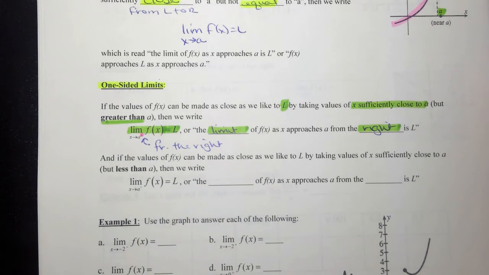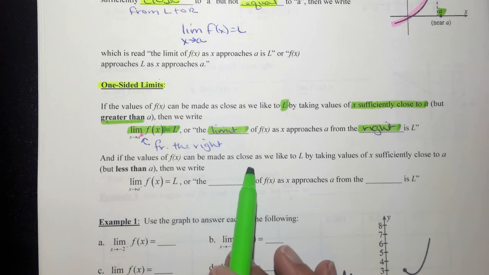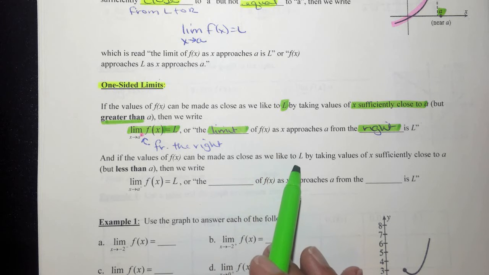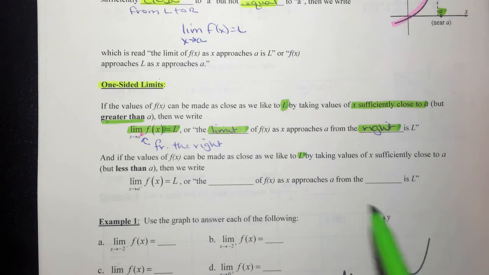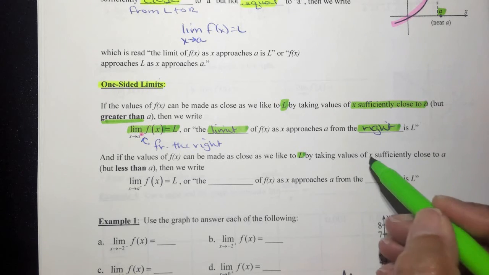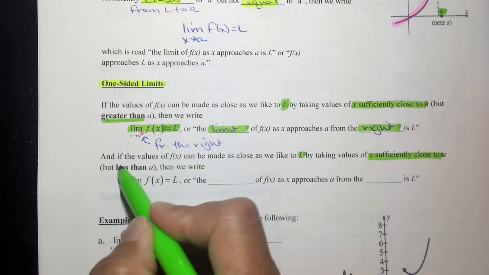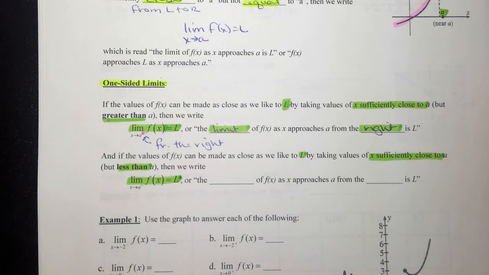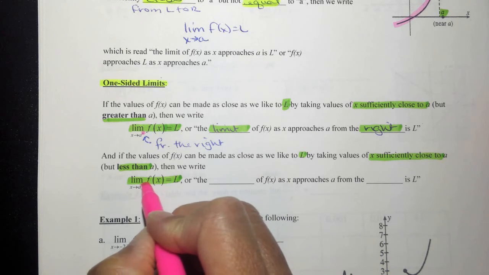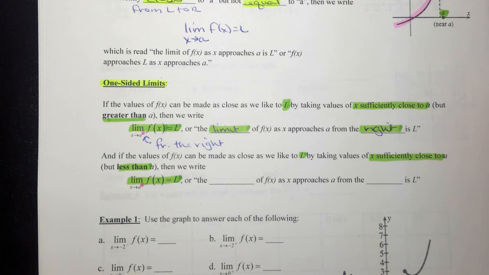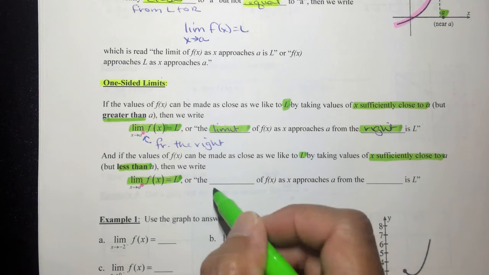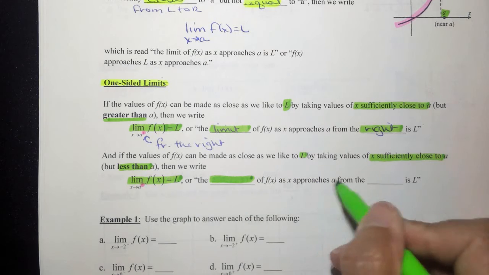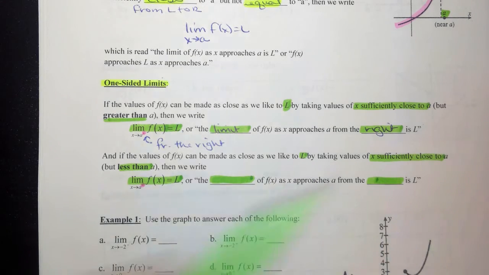Now on the other side, what we can say is if the values of f of x can be made as close as we like to L by taking all values of x sufficiently close to a but less than a, then we're going to write the following: the limit of f of x is equal to L as x approaches a from the left, with that little subtraction sign as the exponent. So again, we're saying the limit of f of x as x approaches a from the left is equal to L.